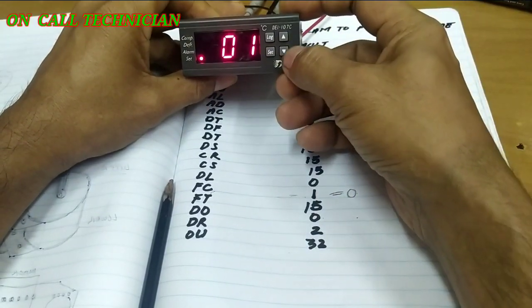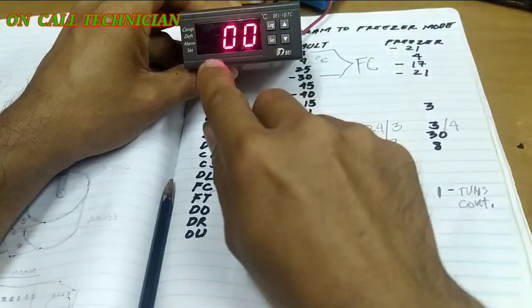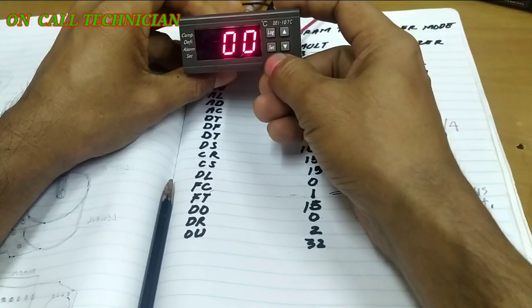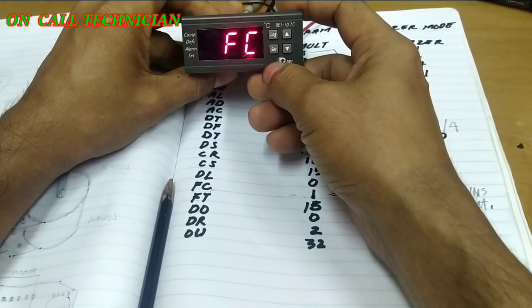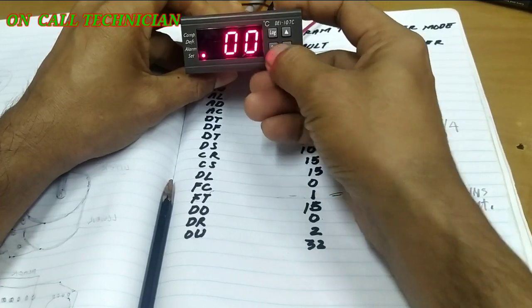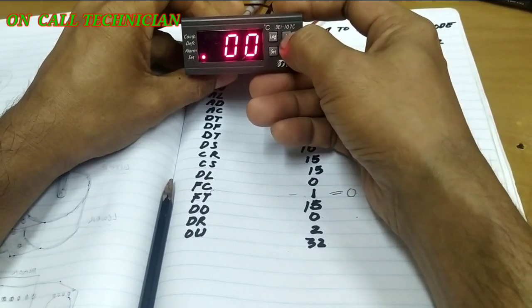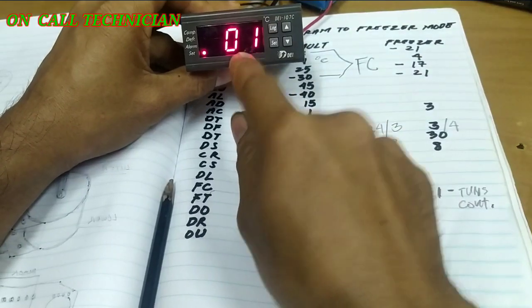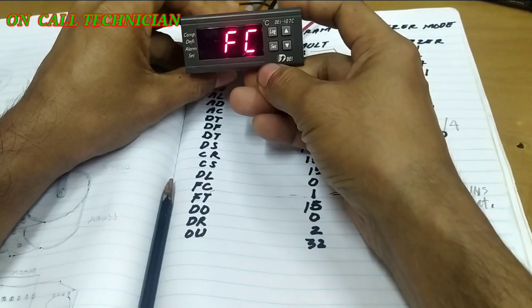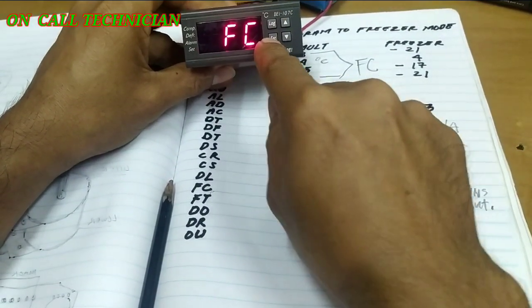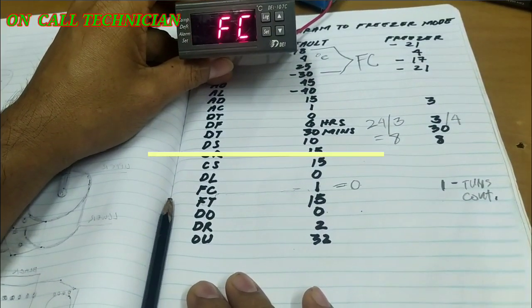If you want to make it 0, so it runs with the compressor, just press 0 if you want. But if you want it to run continuously, just set it to 1. Set to 1, okay, and press to memorize. And I guess that's all for it.